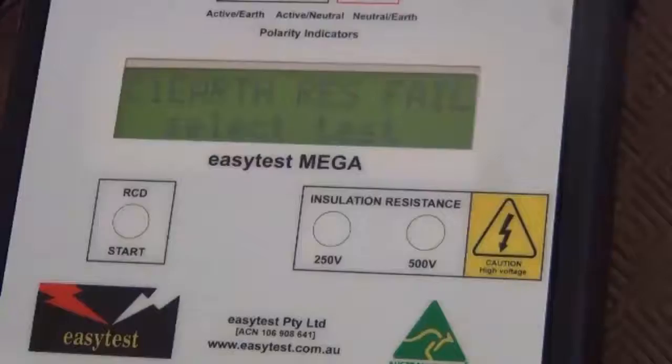So I'll do my best to simulate this on the bench. I hope I get the message through, but this is the main difference between the power up test and the insulation resistance test. It is done under normal operating conditions, whereas the insulation resistance test is done using a generated 500 volt supply limited to just over a milliamp. So it isn't lethal. It hurts, but it isn't lethal.